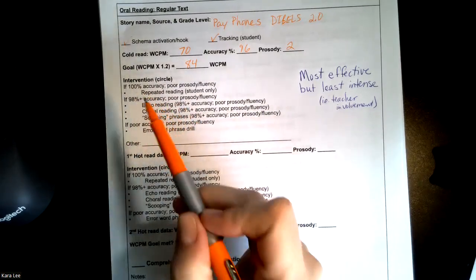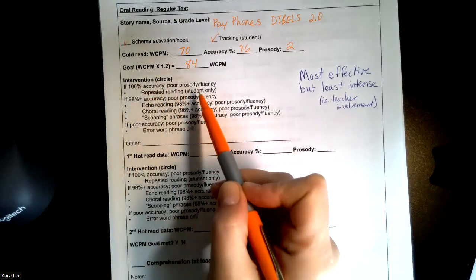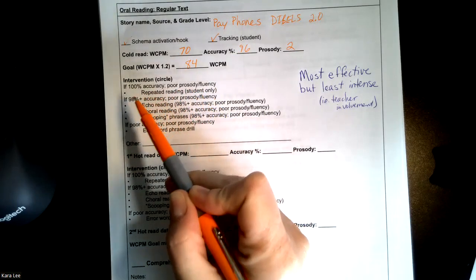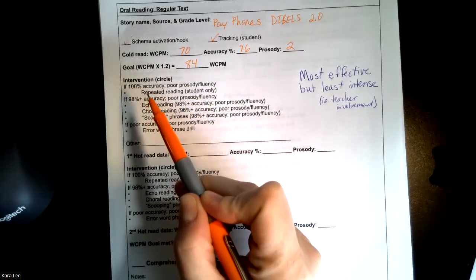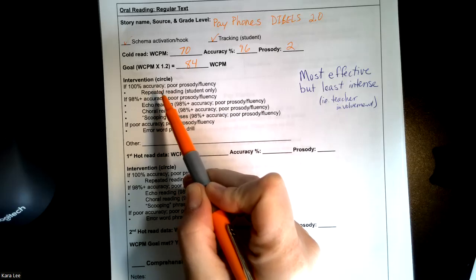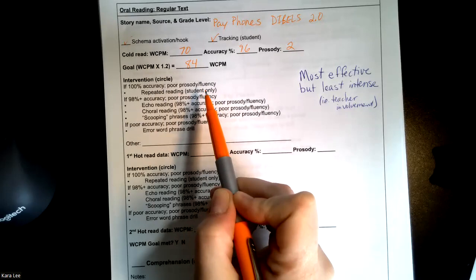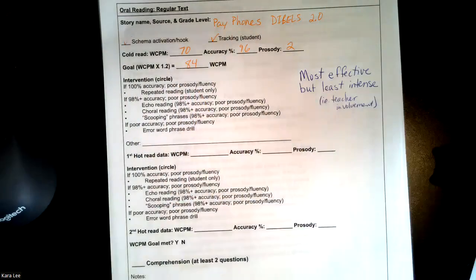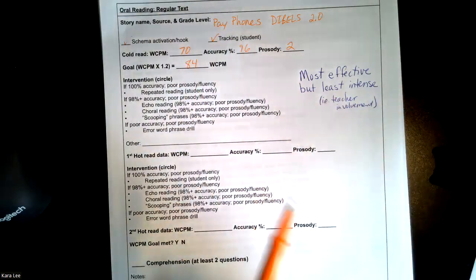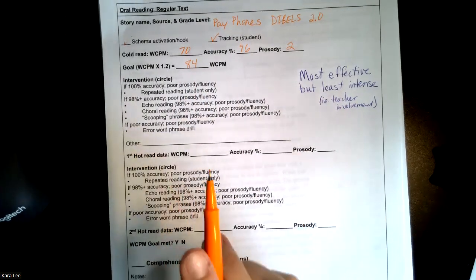And another important point, repeated reading, student only. This is the least intense intervention right here. Repeated reading, student only, meaning the teacher's not involved. They could go sit back at their desk and read it to themselves a couple of times and then come back to you.